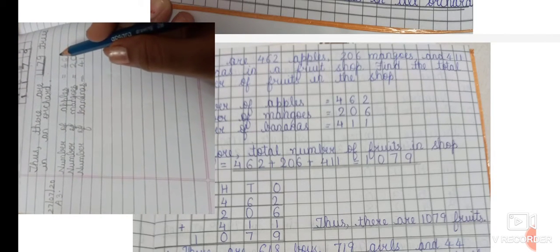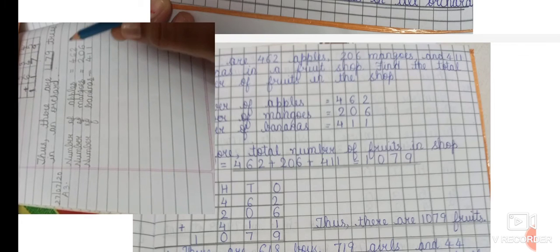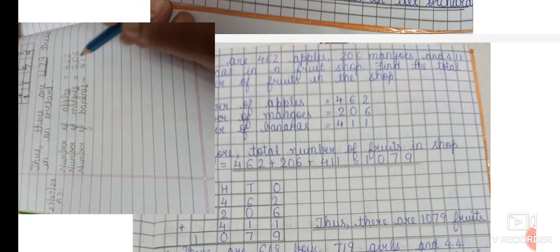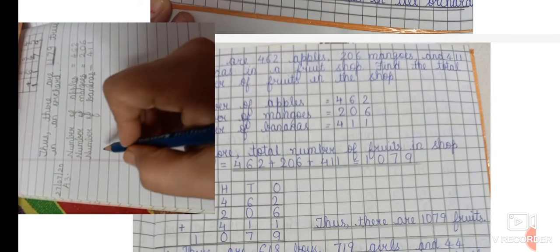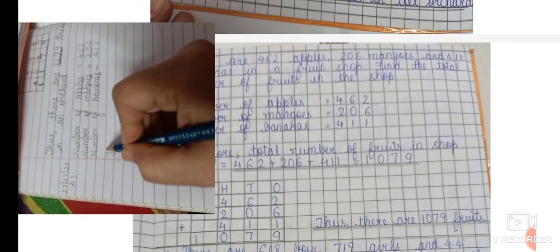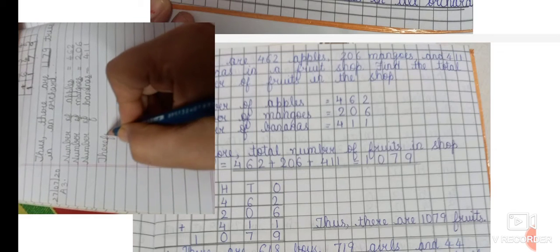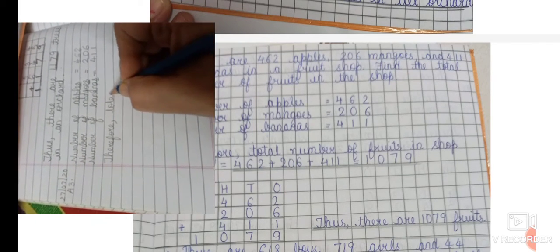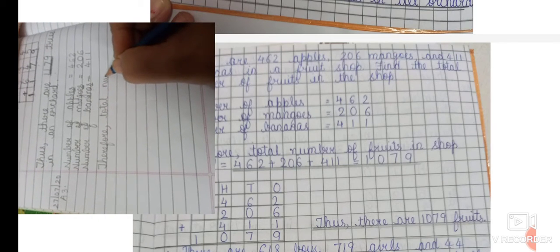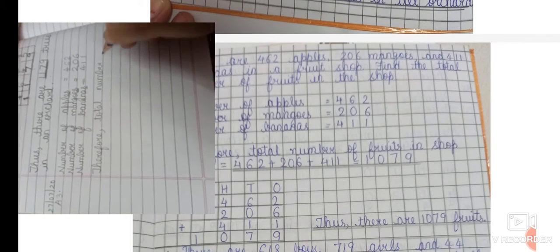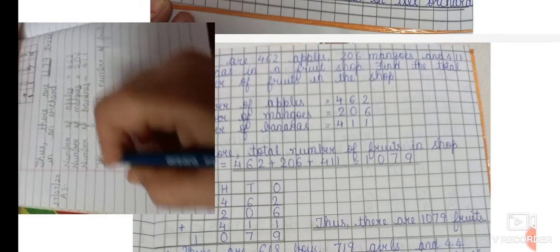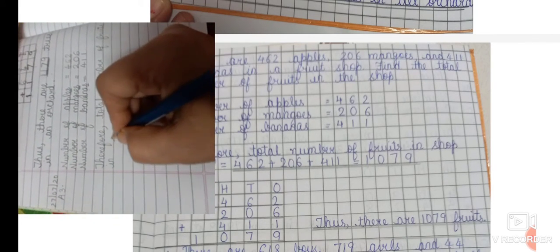So when we have to find the total, what do we do? We will add. First we have to arrange these in columns. So what will you write? Therefore, total number of fruits in the shop.